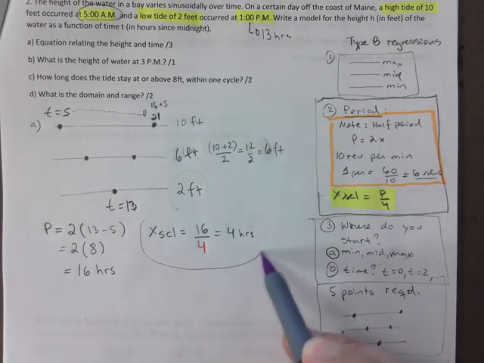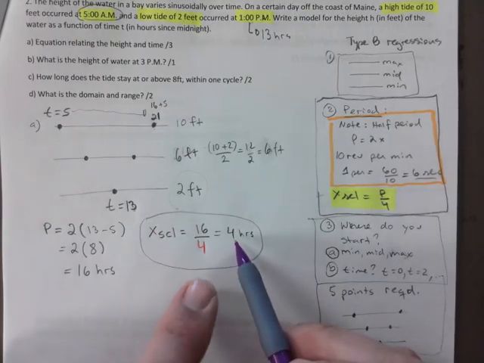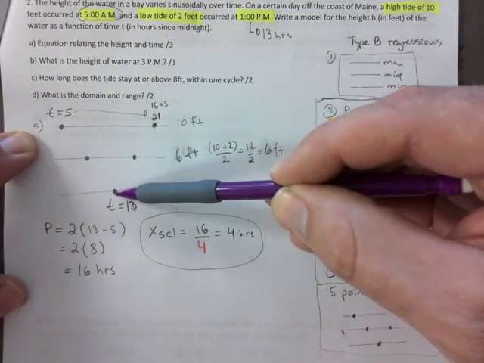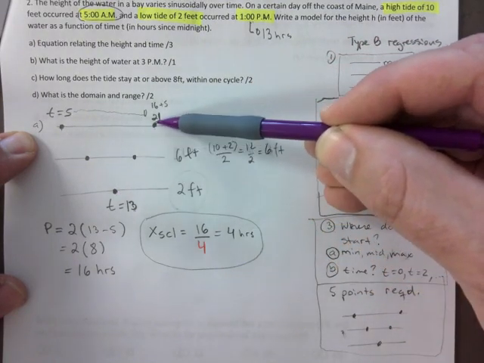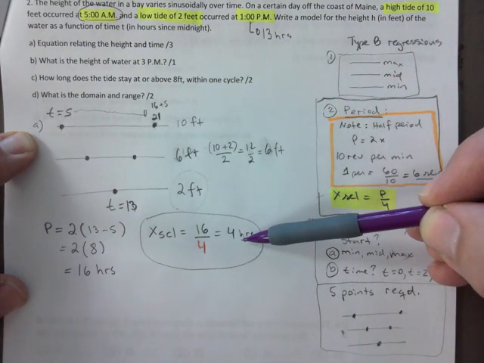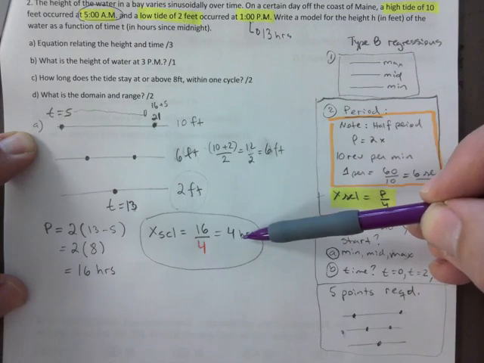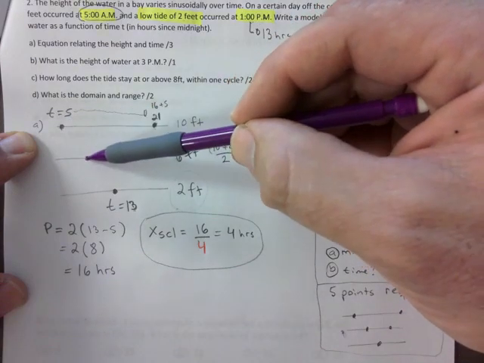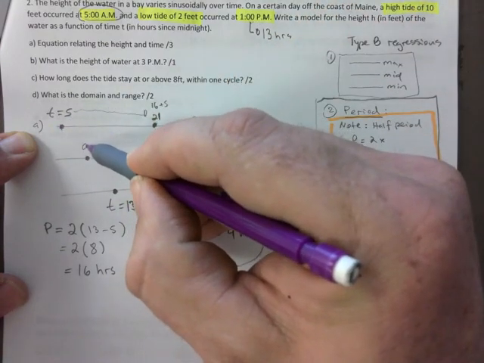This is worth circling. This is important. So that means that as I jump from one line to the other, in this case, 4 hours will go by. So 5 here, this would be what? This would be 9.